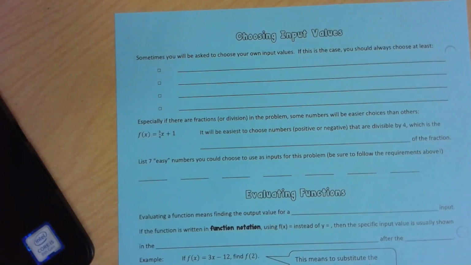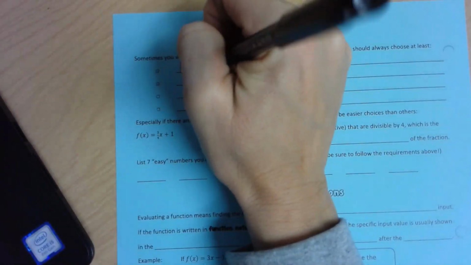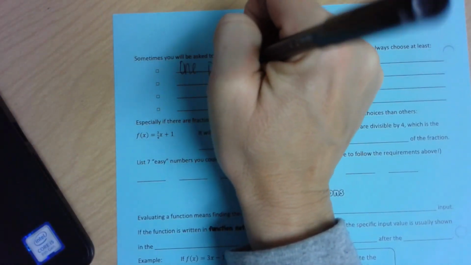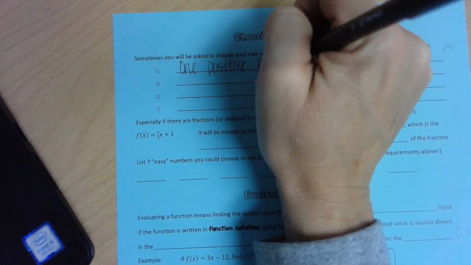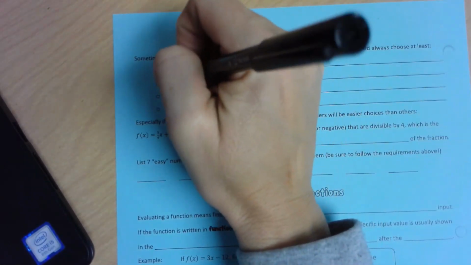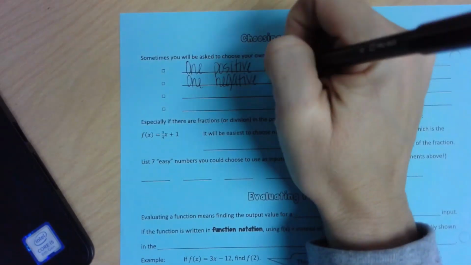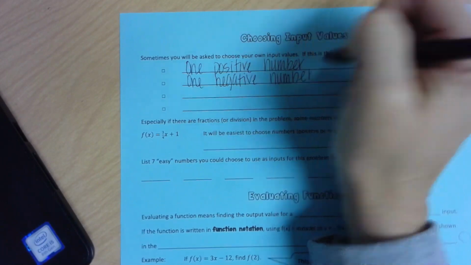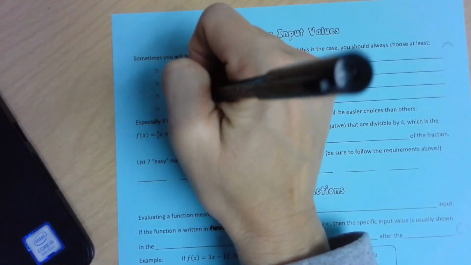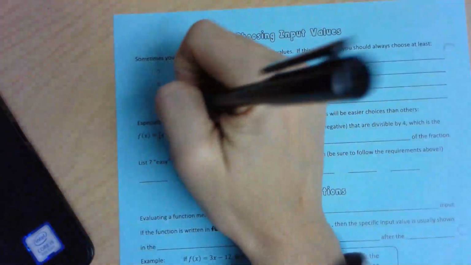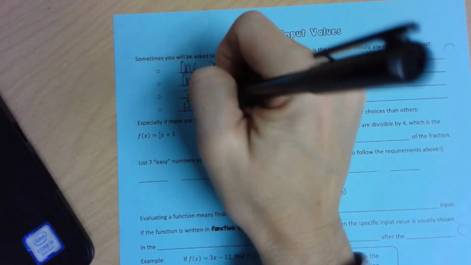Alright, sometimes you'll be asked to choose your own input values. In this case, you should always choose at least one positive number, one negative number, a 0, okay, and it says a total of 5.